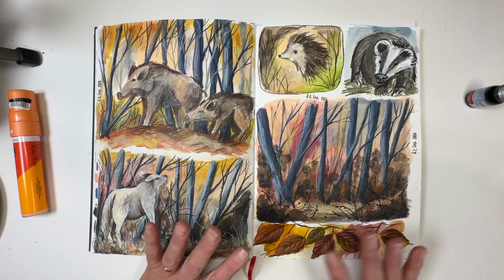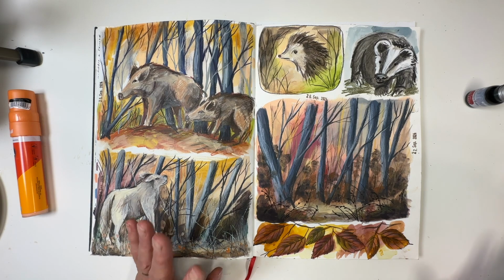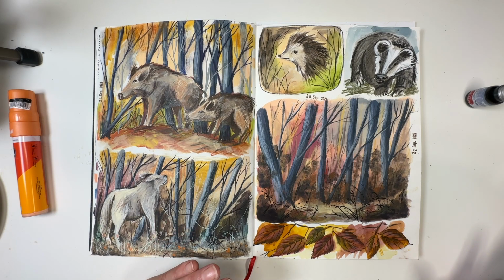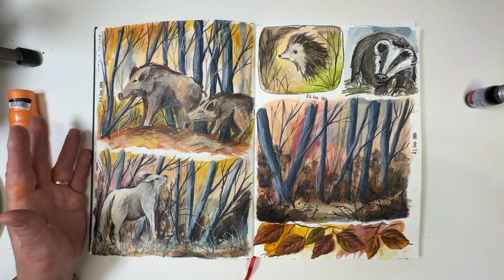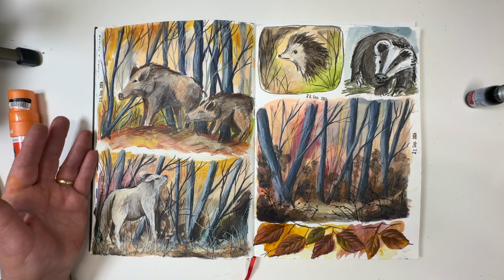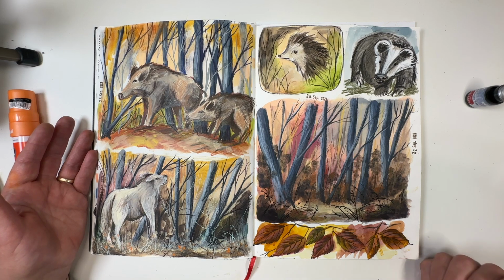Not only does it mean that I use everything I've actually bought, which would be nice, but it also means that my work reflects the same change that I'm seeing in real life outside. And I like that. That sort of works for me.